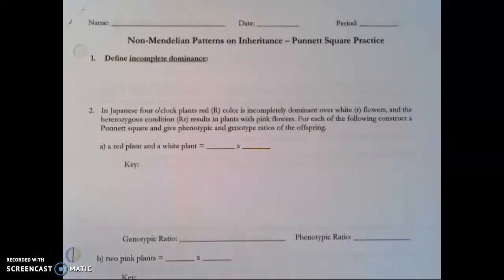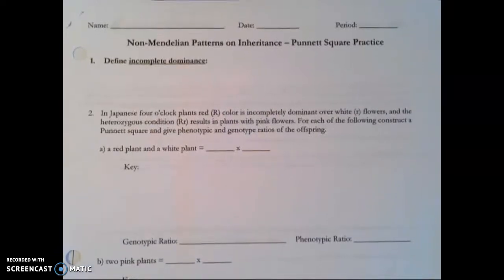Okay, so now that we started talking about other patterns of inheritance besides Mendelian inheritance, we're going to be looking at some Punnett squares that demonstrate how to perform these crosses in various patterns of inheritance. So you'll need this practice packet, or if you can print that out, that would be great, or you can open it and write on it with Kami, or you could just write your own problems down if you aren't able to do either of those or don't know how to use Kami.